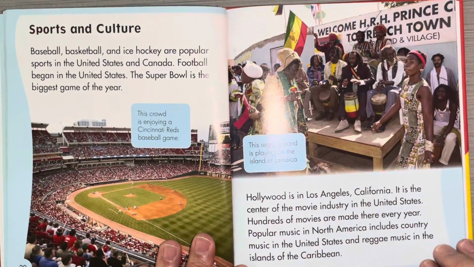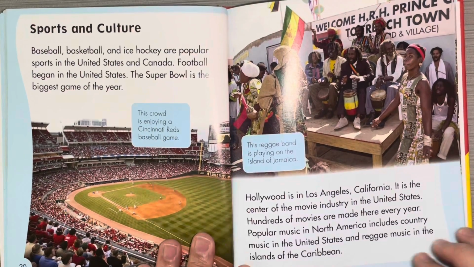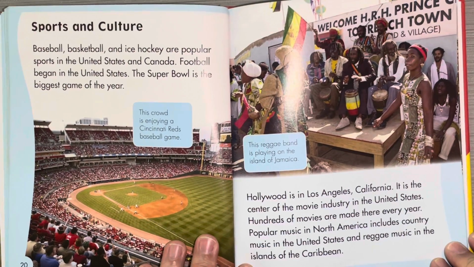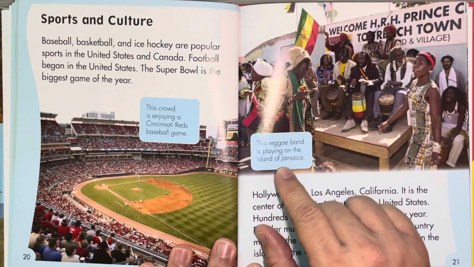Sports and culture. Baseball, basketball, and ice hockey are popular sports in the United States and Canada. Football began in the United States. The Super Bowl is the biggest game of the year. This crowd is enjoying a Cincinnati Reds baseball game. The reggae band is playing on the island of Jamaica.